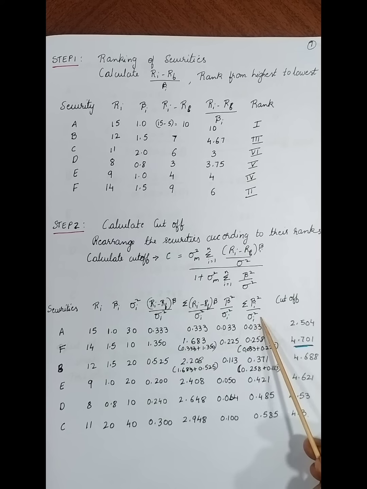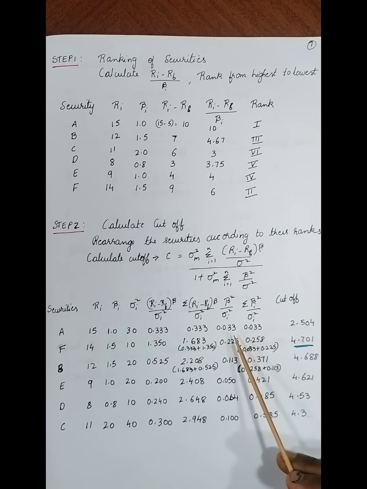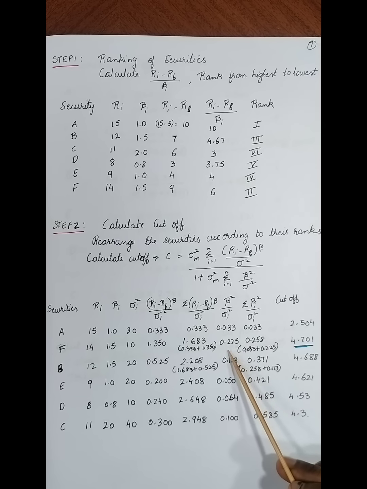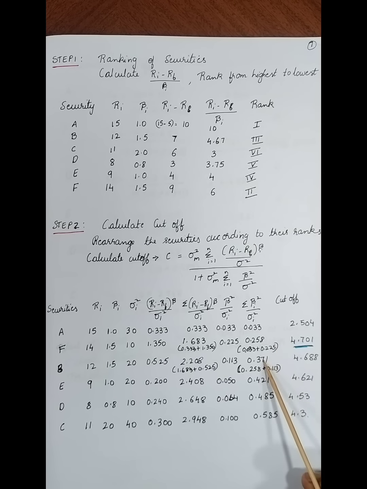Here also it is cumulative summation, that is 0.033 will be the first value. The next value is 0.033 plus 0.225. We get 0.258. The next value is 0.258 plus 0.113. The next value is 0.371.